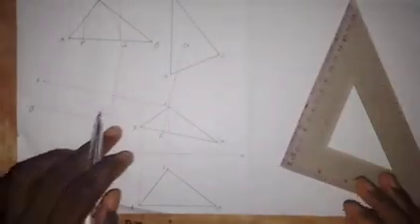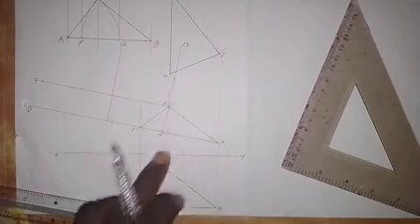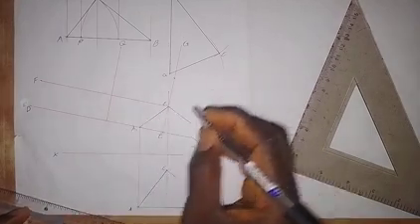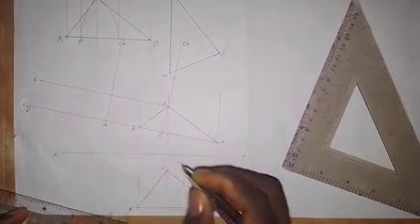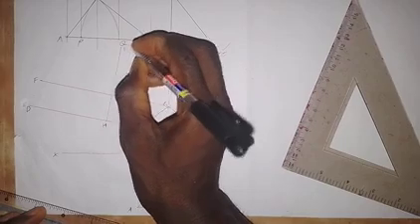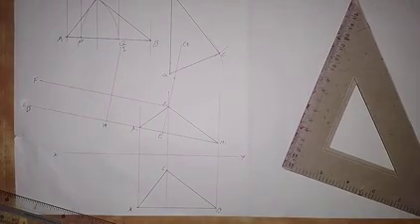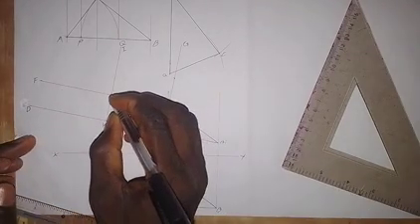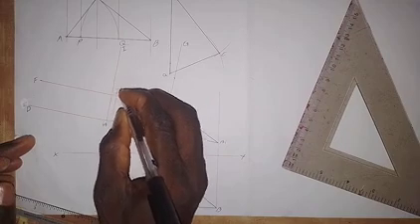Okay, so this line is perpendicular to this line as it is parallel to line EG. So this point I will call point H, and this point I will call point I. So this is line HI. Then this point here, I will call point J. So this is point J, very, very important.